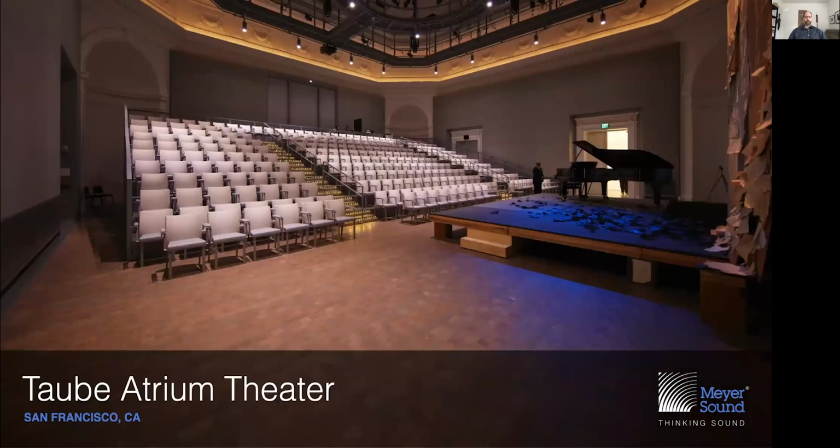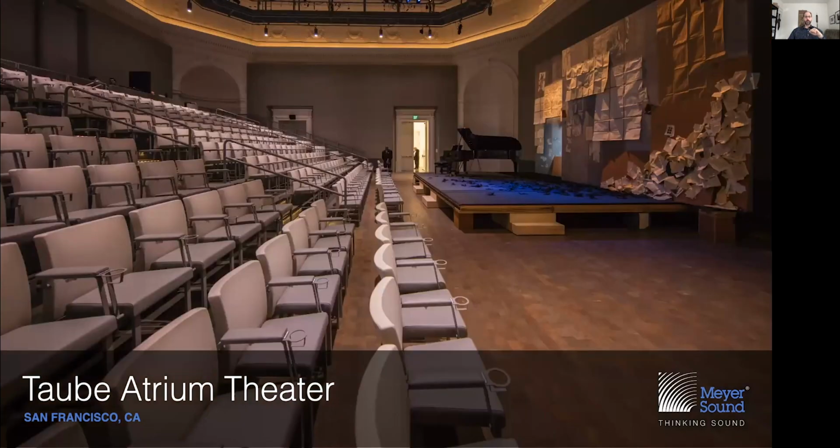Now we'll move over to San Francisco. This is the Toby Atrium Theater. It's located in the Wilsey Center, which is in downtown San Francisco, and it's home to the San Francisco Opera, which is the first opera company to use the Constellation technology. And this room is what they call a white box instead of a black box. The reason for that is they're able to do projection mapping on any of the walls.